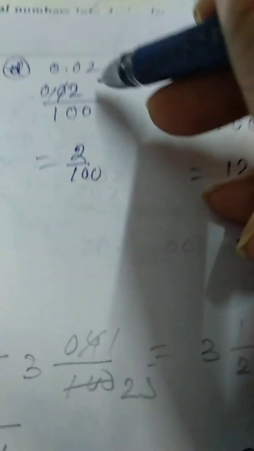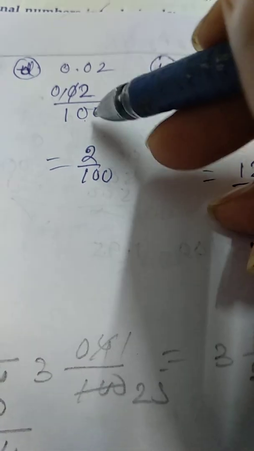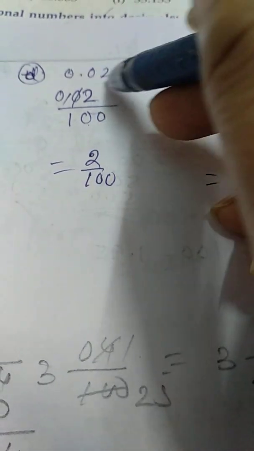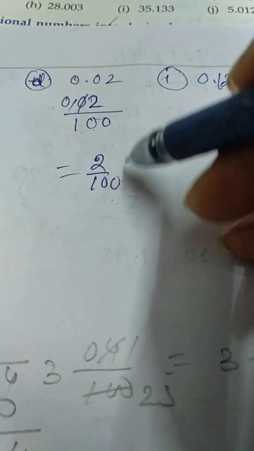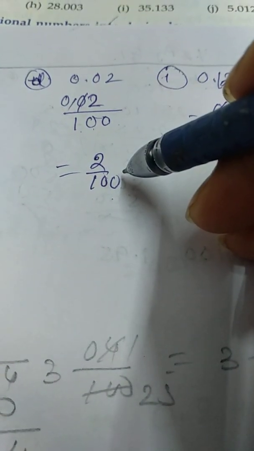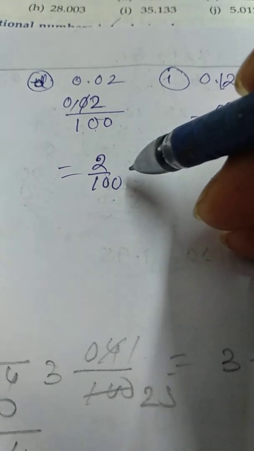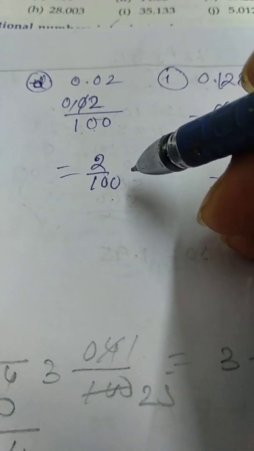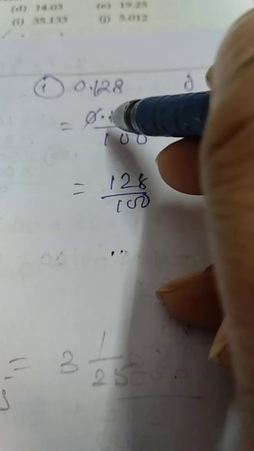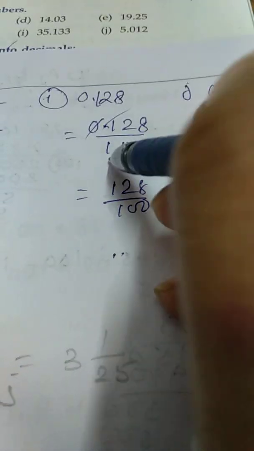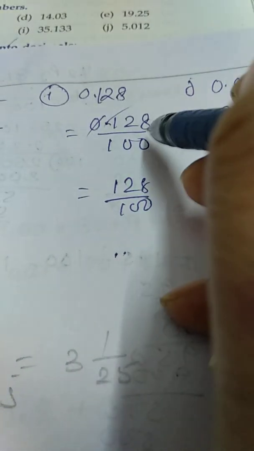Next, 0.002, as there are two numbers after point, so 100, and for this one, 2 by 100. Point I am removing, so 3.